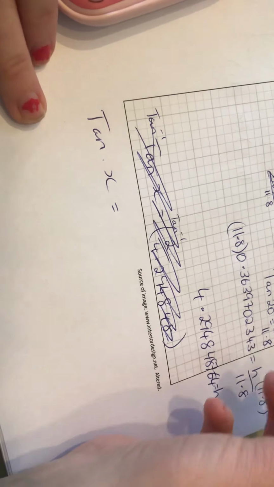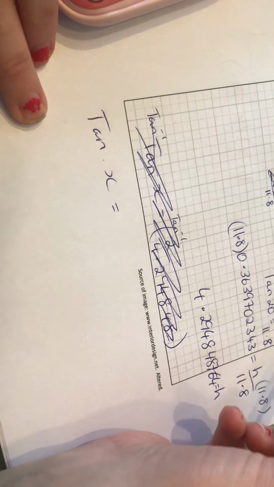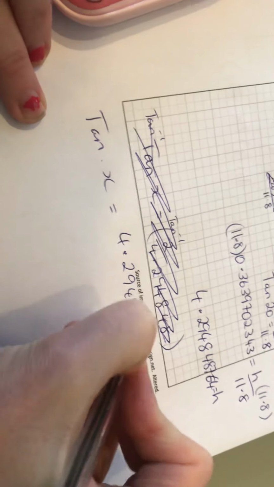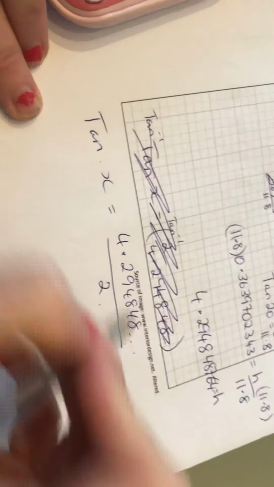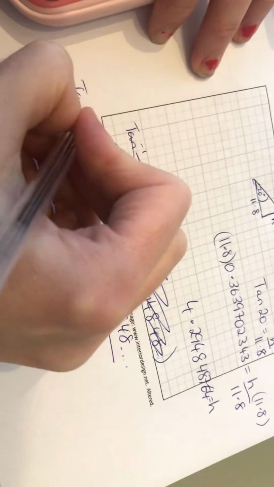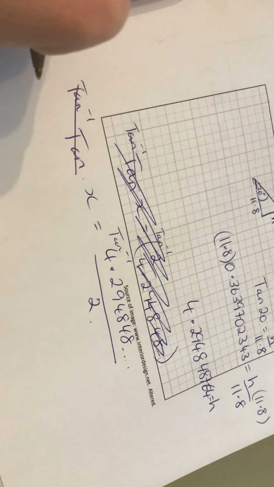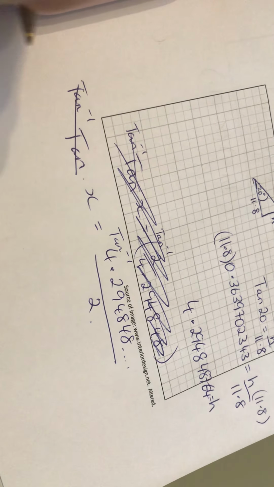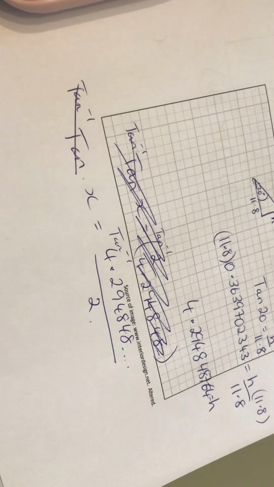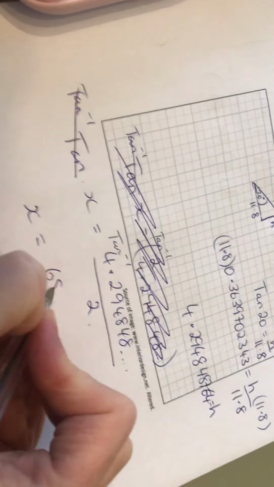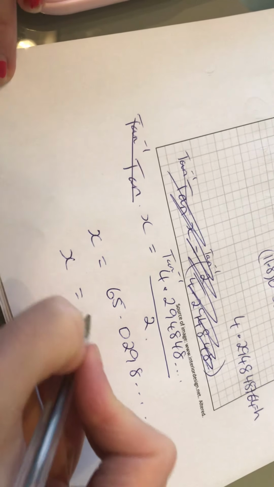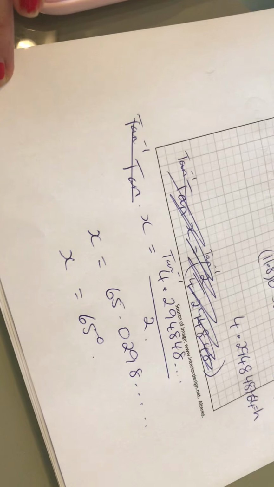I get the tan is opposite, which is the 4.294848 on top, all over the 2 on the bottom. Okay, so now we go tan inverse of this. And just type that into the calculator. We end up at 65.0298, which they told me give my answer correct to the nearest whole number, so that's 65 degrees. x is 65 degrees.